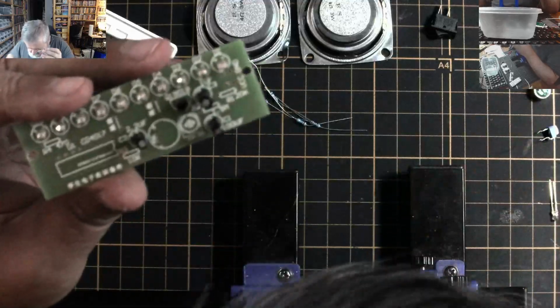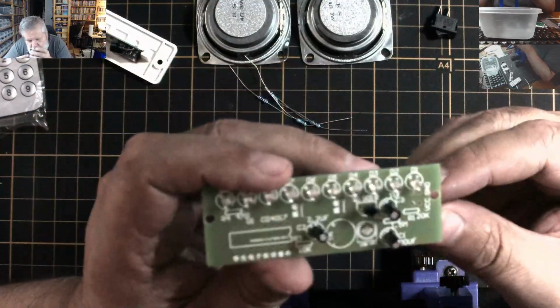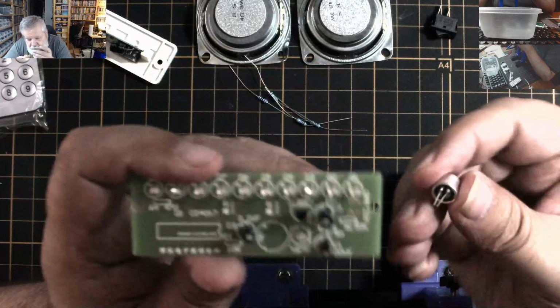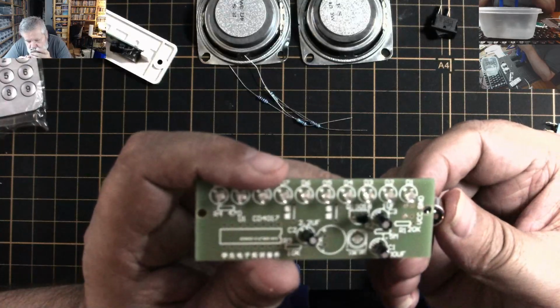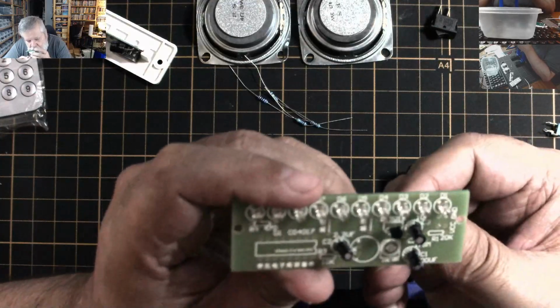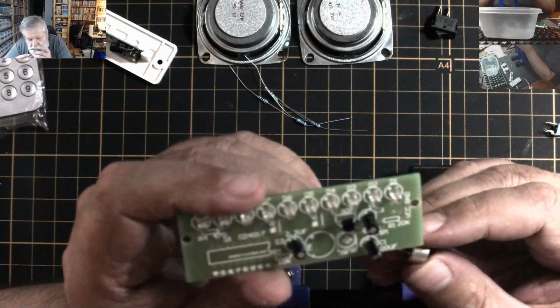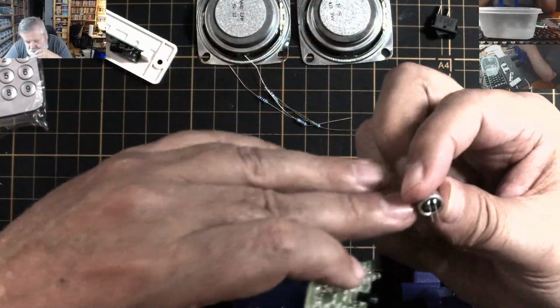So we have now this thing, the speaker. Speaker has a plus minus? Really? Didn't think it did. So it doesn't state it on the shell.